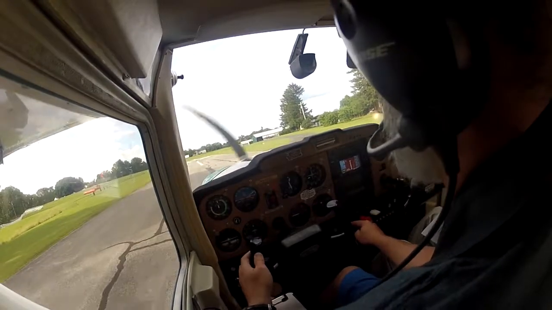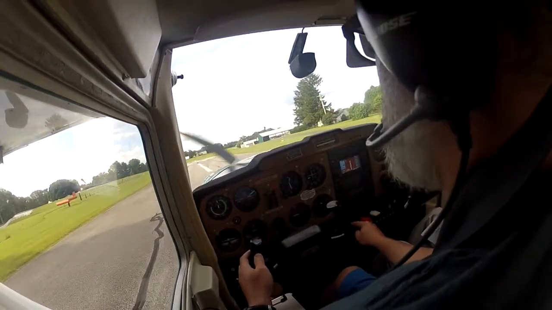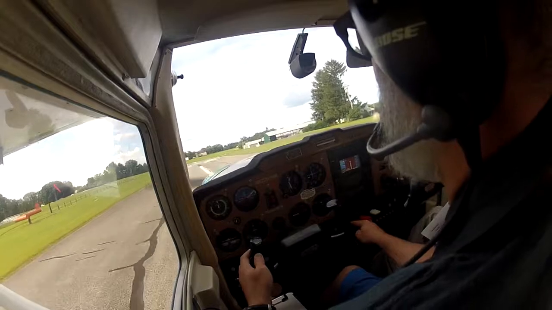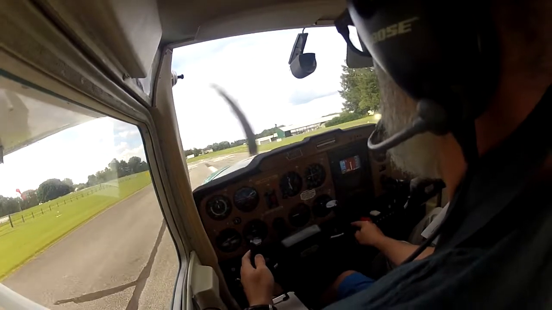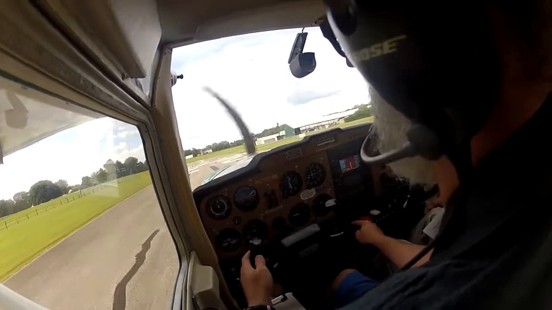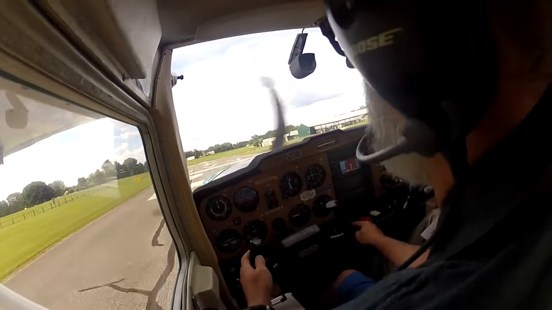How was it, bumpy? Was it pretty rough there? Yeah, it was a little bit, just a couple little bumps. All right, let's do one more takeoff and landing. We'll do a maximum performance takeoff and we'll do a short field landing. And we'll call it a day.